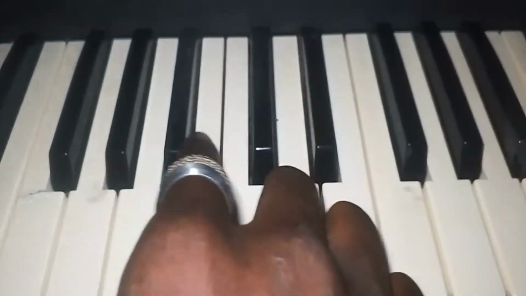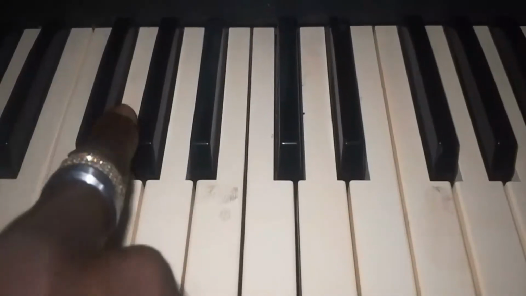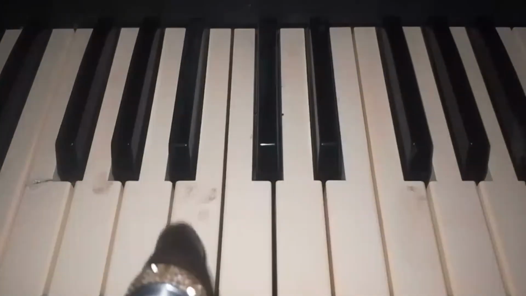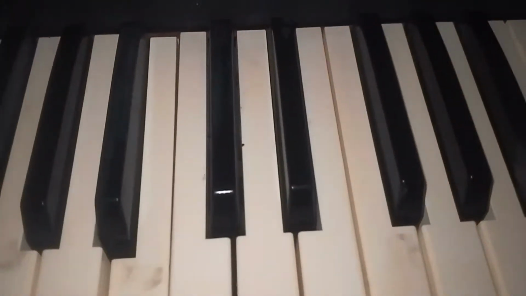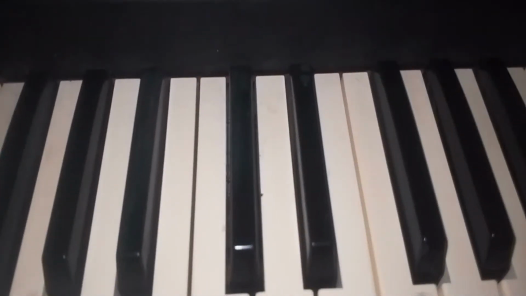Now, let's move to the next key. Our next key is going to be the key of B, because it's the fourth of F sharp, which is the fourth of G flat. Let me show you what I'm trying to say. Can you see this F sharp? So do, re, mi, fa. This is the fourth of G flat. That is going to be our next do, the key of B.